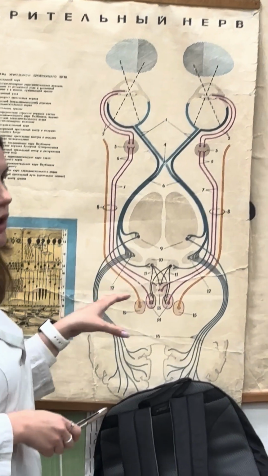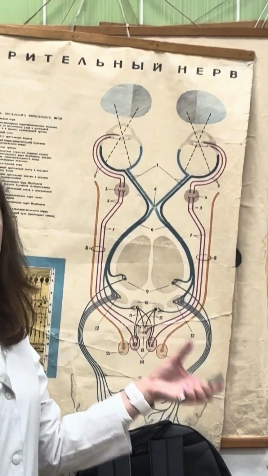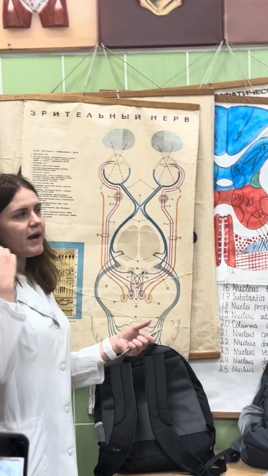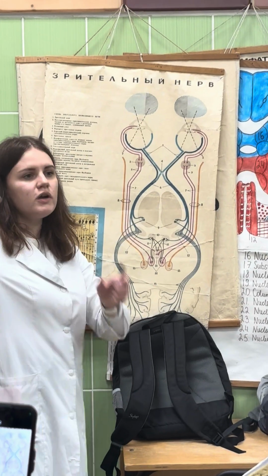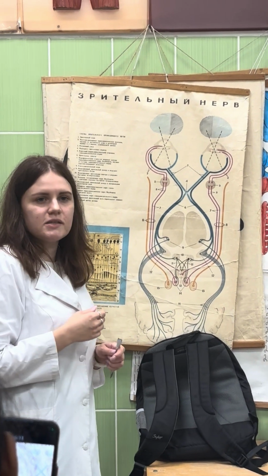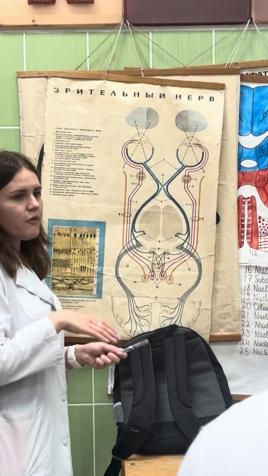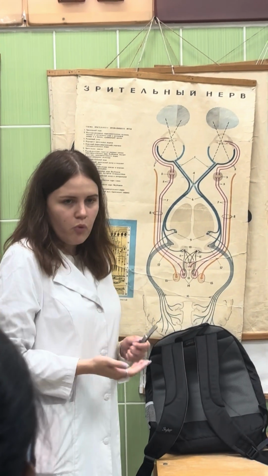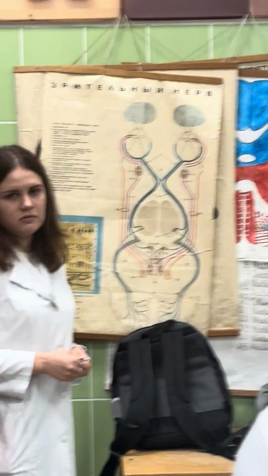This is subcortical. What is the difference between subcortical and cortical? I remember the difference. Subcortical center: I see danger and I don't understand. For example, I see danger and run, and only then I understand what I see. Involuntary. Yes, subcortical center. And we have a cortical center. I understand what I see. I take a book, for example, and can read. Yes, it's voluntary.